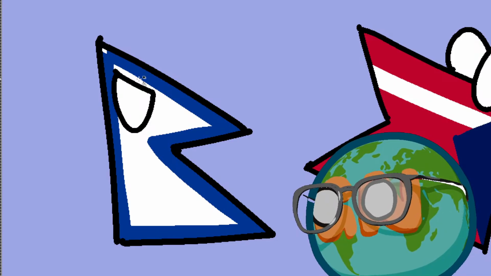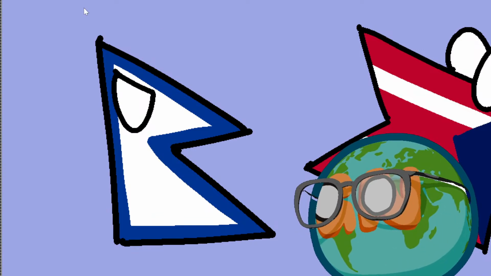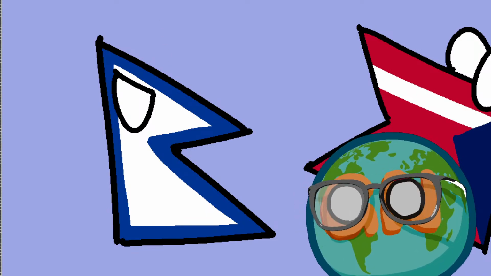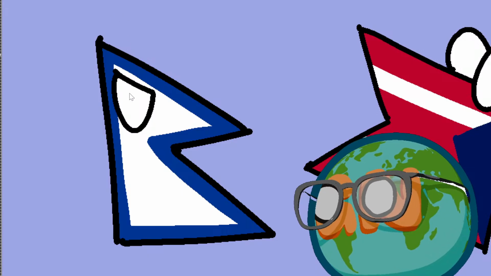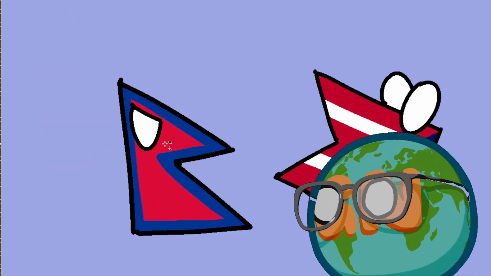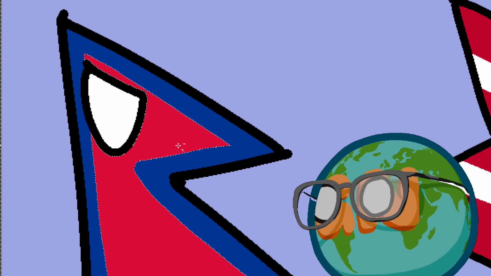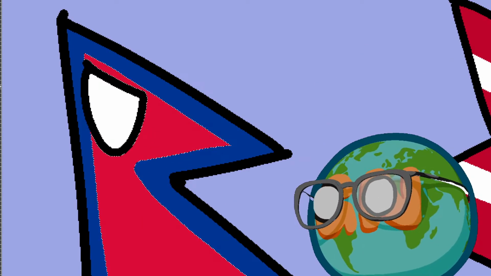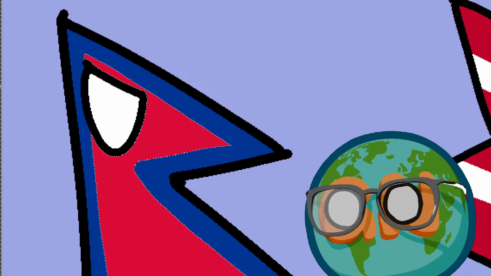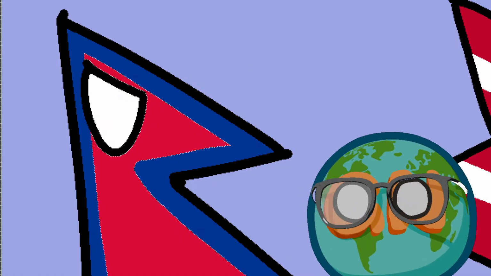Nepal's flag has a blue outline. I like flags with outlines, but I can't think of that many, to be honest. There's Nepal and Sri Lanka. But other than that, can't recall many. Or any. Wyoming, I believe. Anybody else know any?